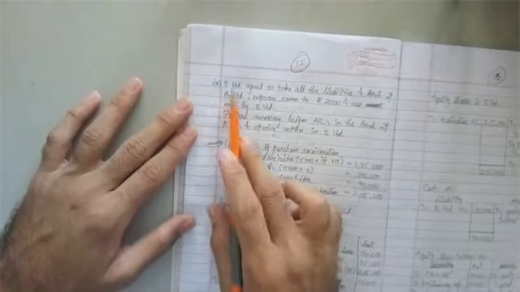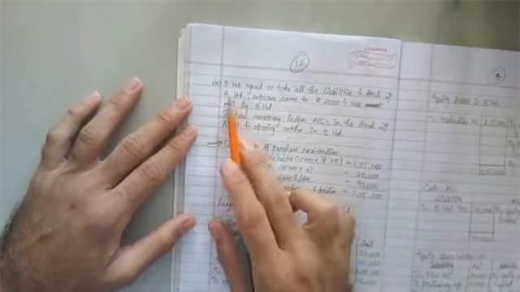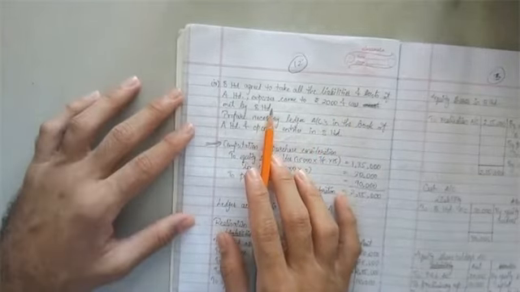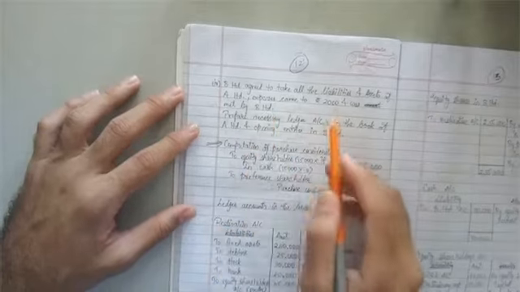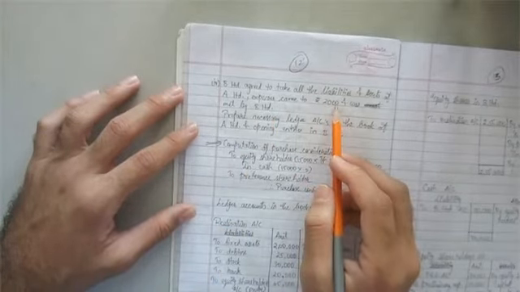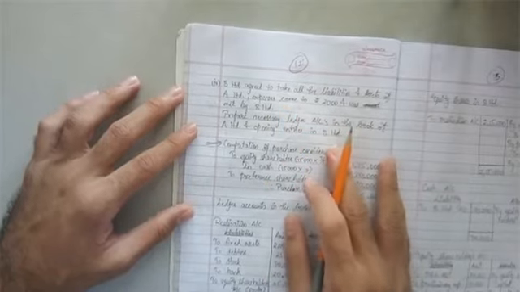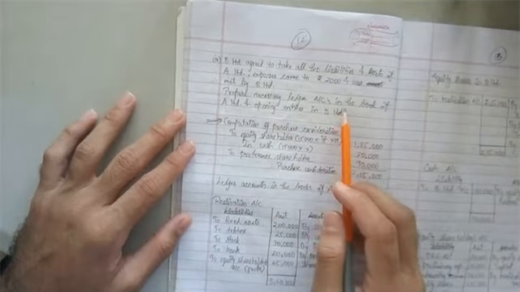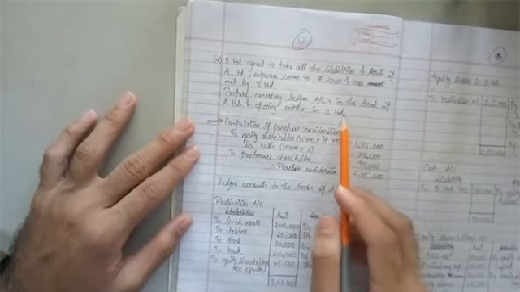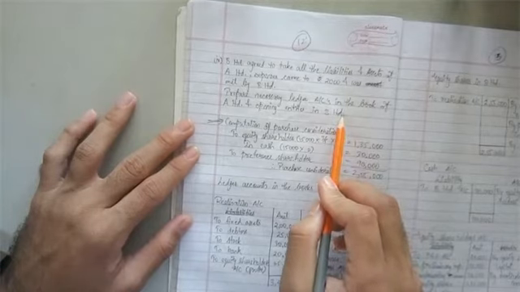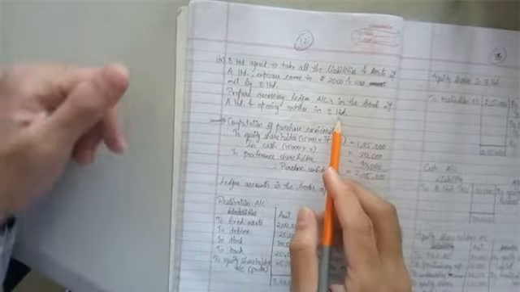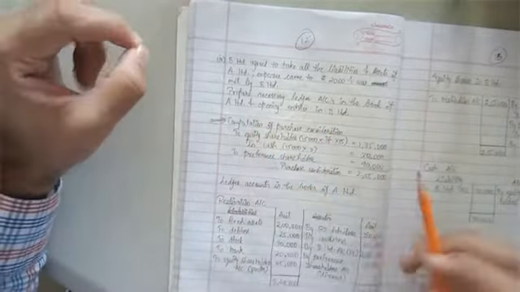Next, the information tells us that B Limited agreed to take all the liabilities and assets of A Limited. Expenses came to around 2000 and were met by B Limited. It is similar to the previous problem: 2000 was the additional expense of the target company, which will be paid by the acquiring company. Finally, we are asked to prepare ledger accounts in the books of A Limited and opening entries in B Limited. So we will do both here: opening entries in the acquiring company and closing entries in the target company.